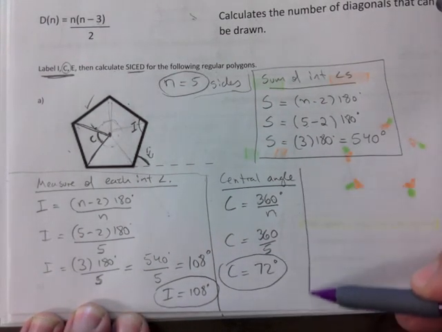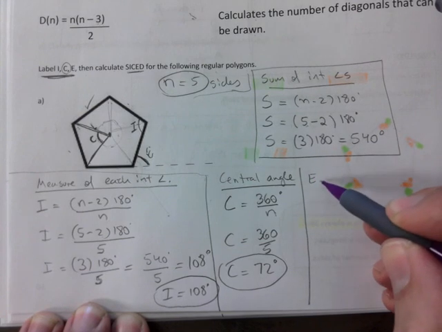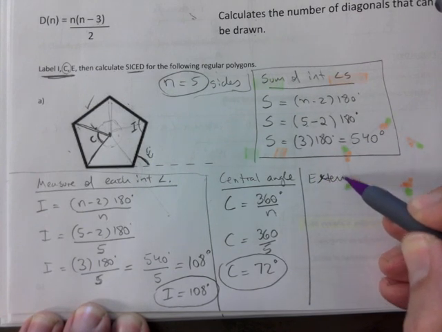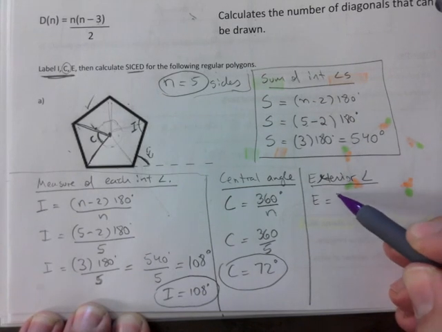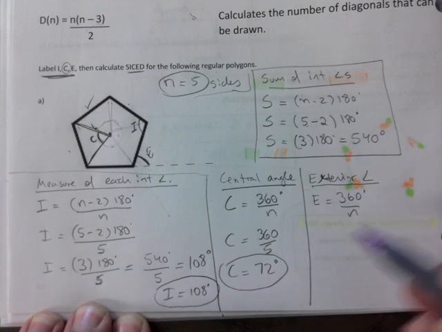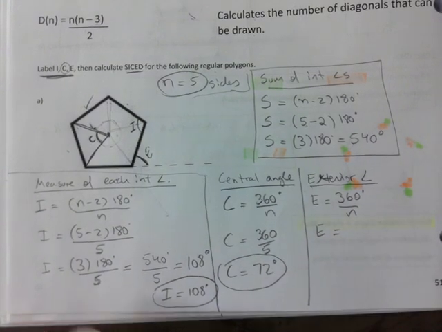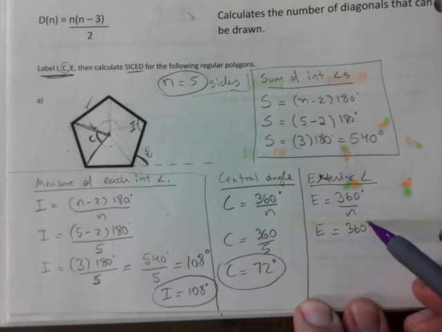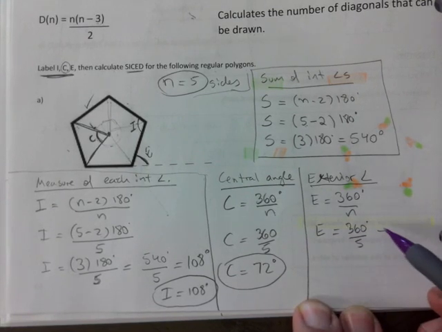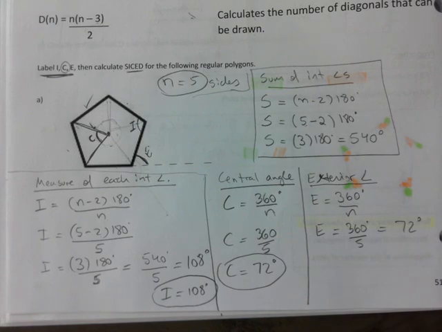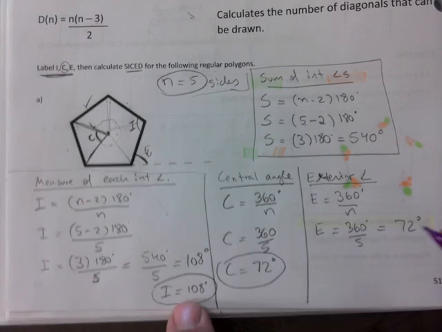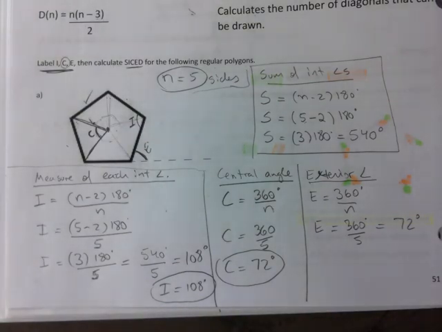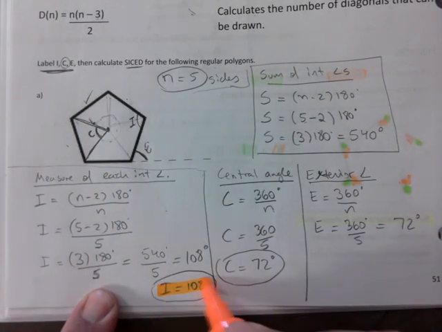And let's do right next to it the exterior. It will be the same, correct? If you've been paying attention, it's the exact same formula. So it's 360 divided by 5, and that is 72. It's supplementary. Yeah, you see how exterior and interior add up to 180? What did I use? Orange and green earlier, right?